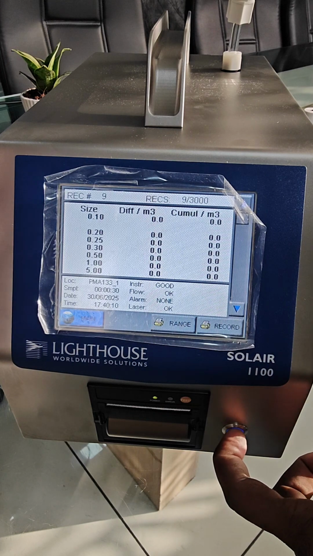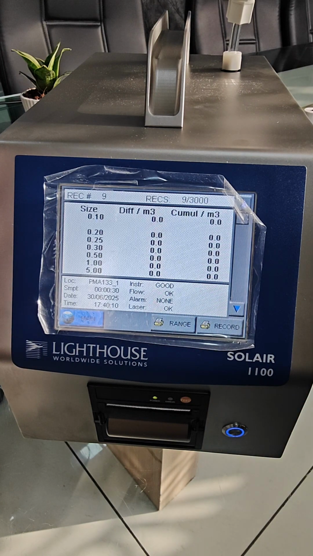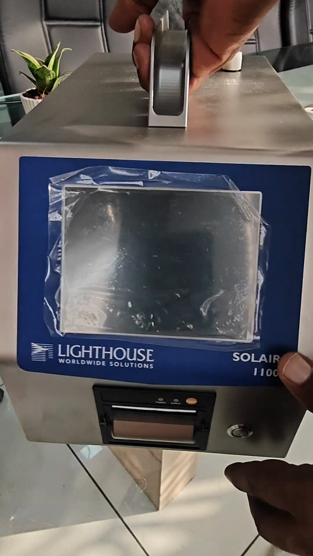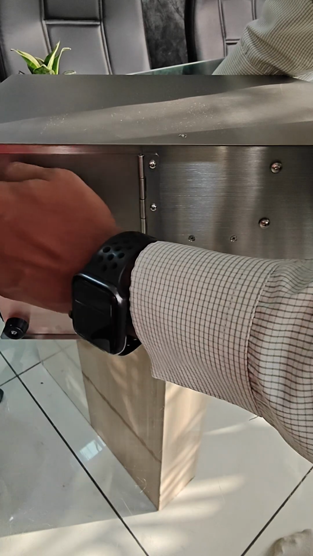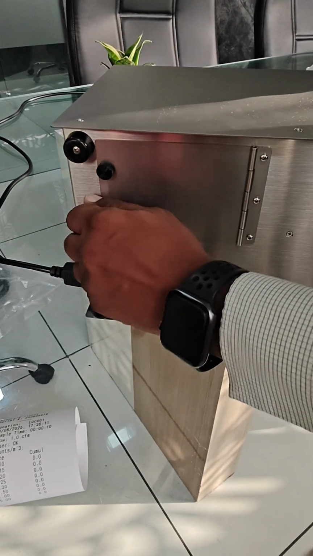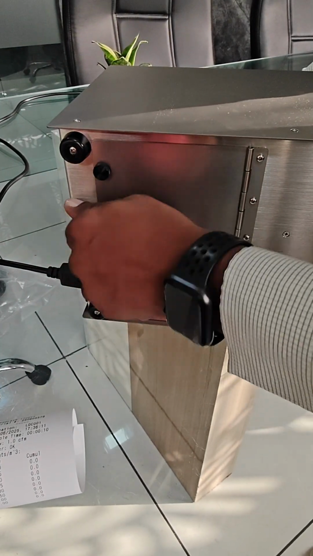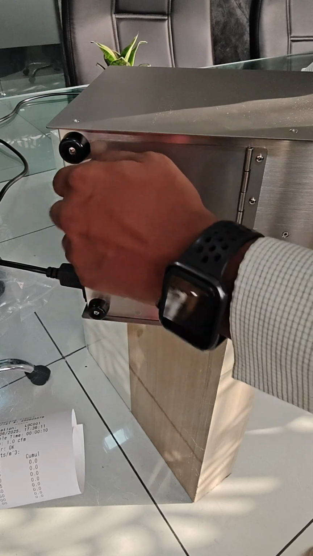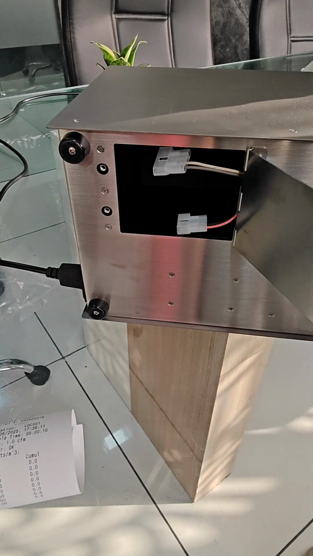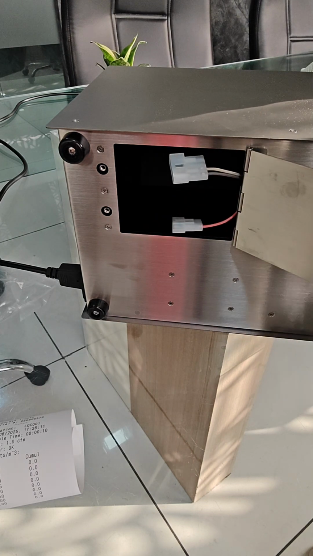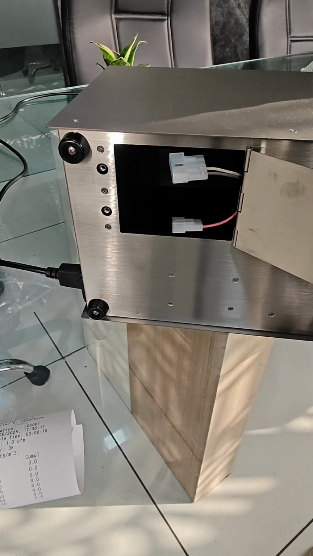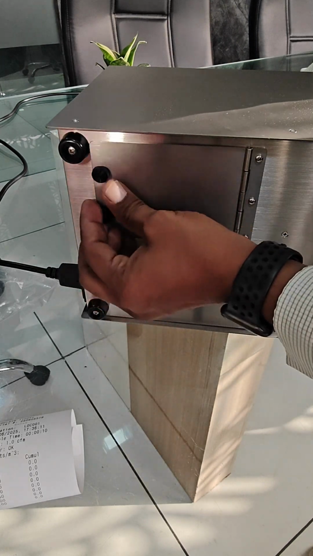We'll switch off first. Simple. So here you can have two batteries, a dual battery socket. Right now the customer has not ordered any of the batteries, so it will work on simple power supply of 230 volt.